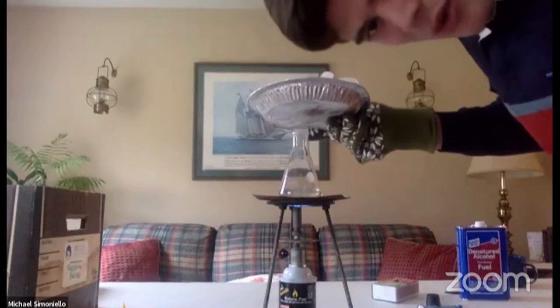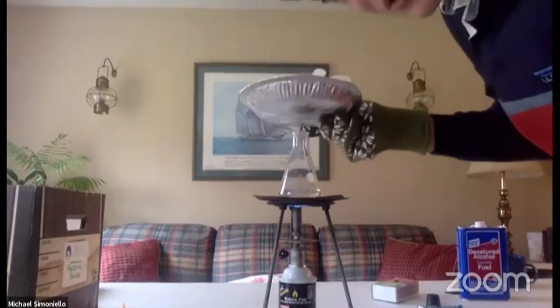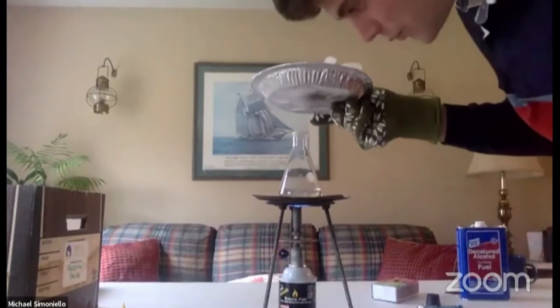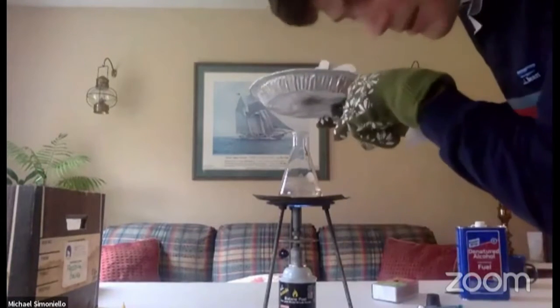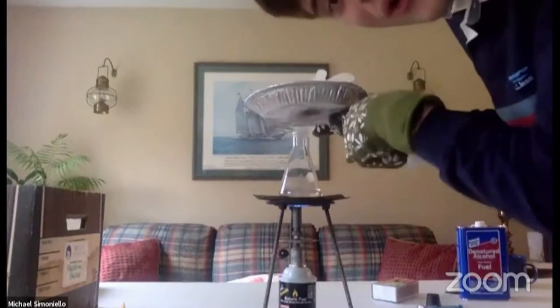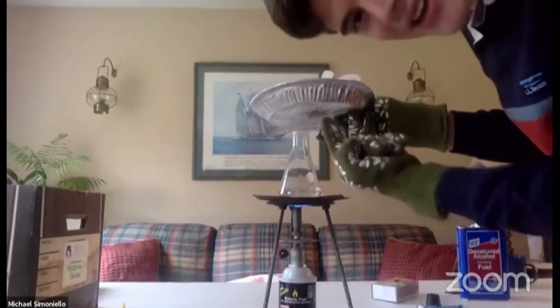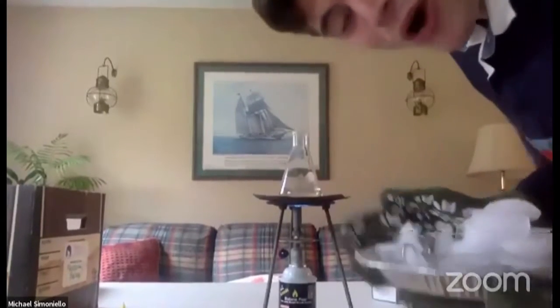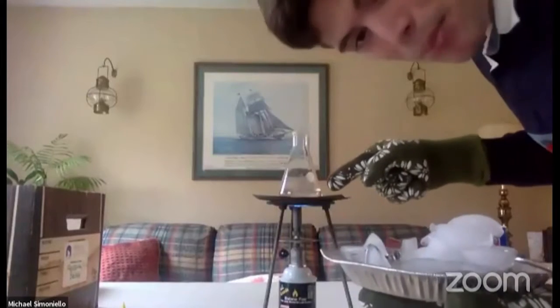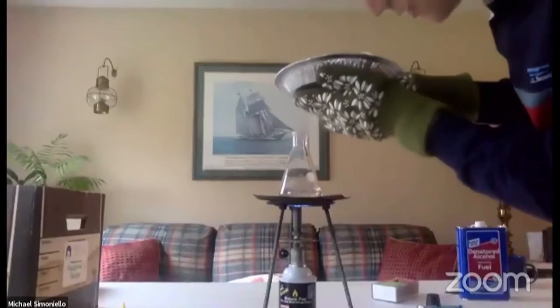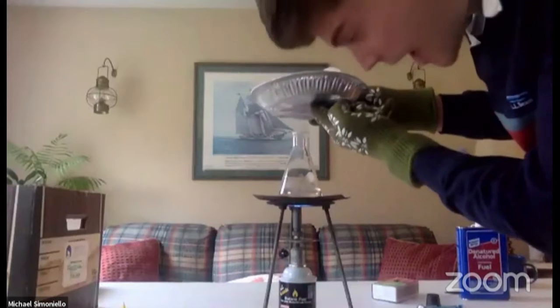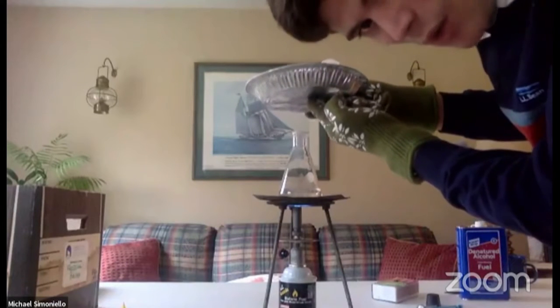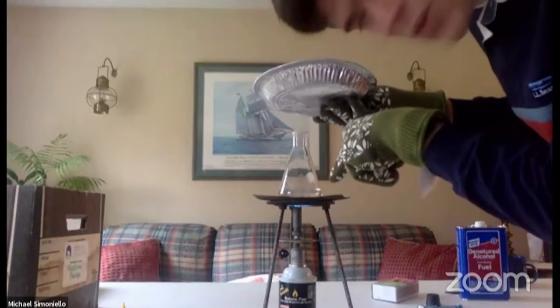And now I would have to wait a little while for that to happen. But that is exactly what will happen eventually. This water will drip down off of the plate back into my flask where it will boil again and evaporate again and reach back up to my pie plate again. So it's a cycle, right? It's all the same water that boils down here, evaporates up to the pie plate here, condenses back into liquid water, and then falls back down into the flask.